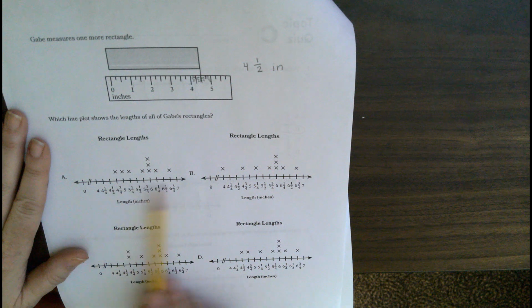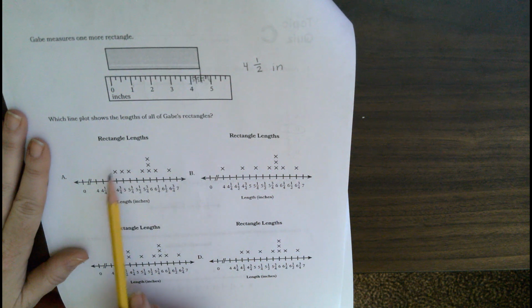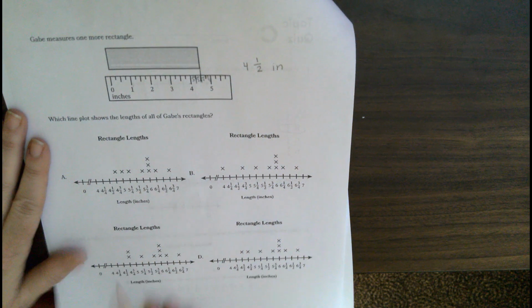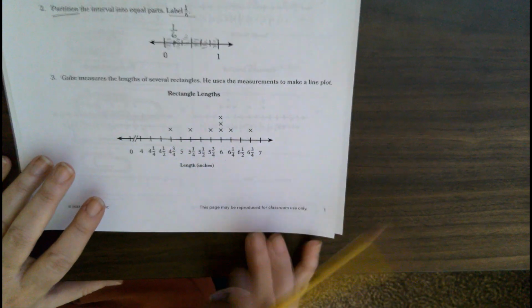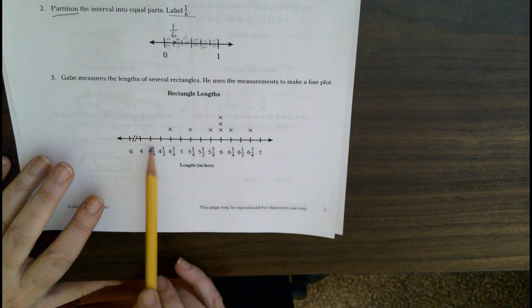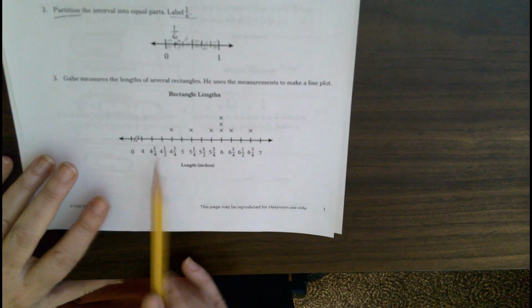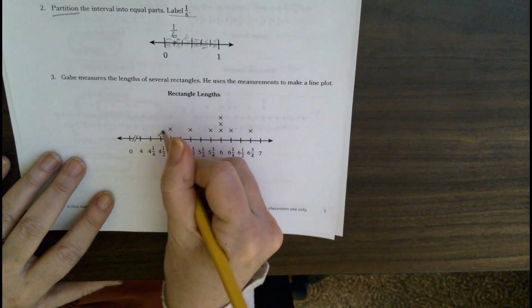Now I'm going to go back and refer to the previous data that he collected. These are line plots, by the way, and for each rectangle he measured, he plotted it on this line where it belonged. So when I look back at the information that he plotted, sorry for the focus being slow, he did not have any rectangles plotted at 4 1/2.